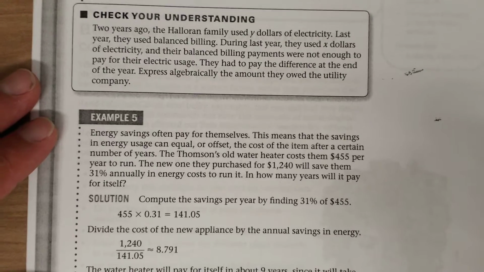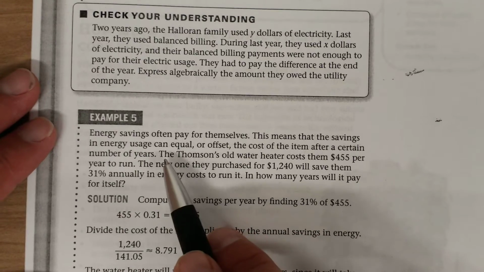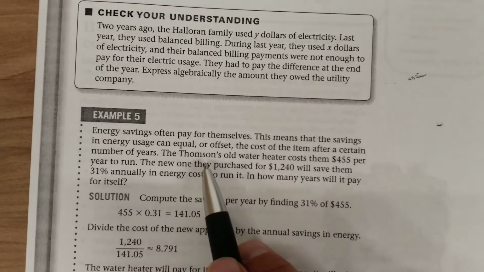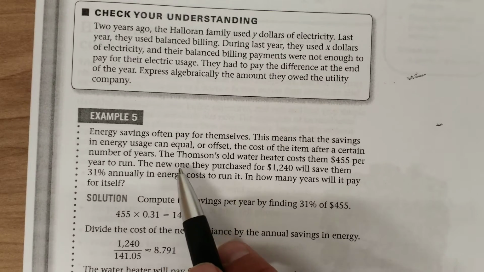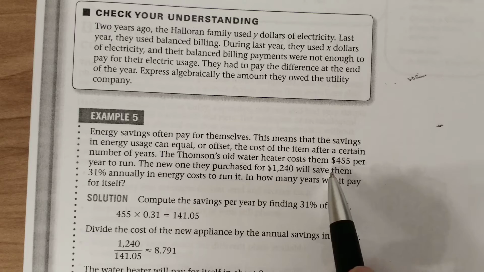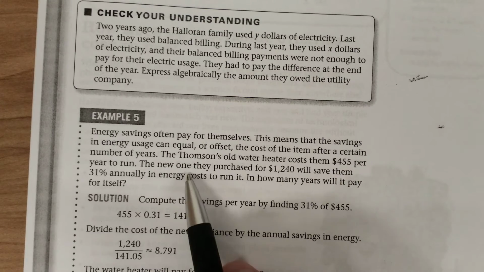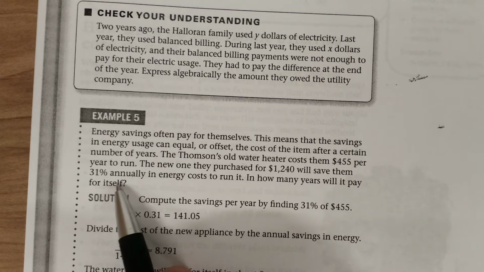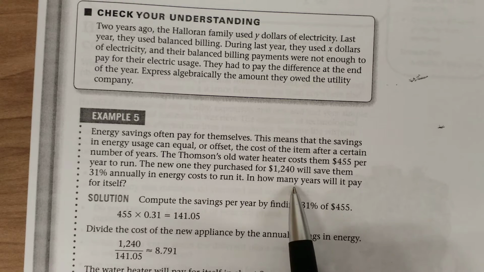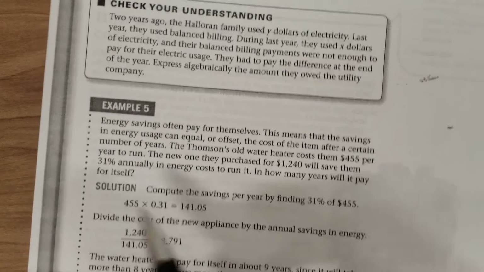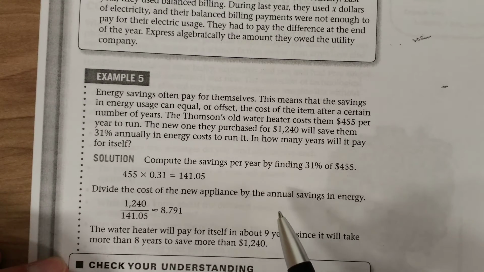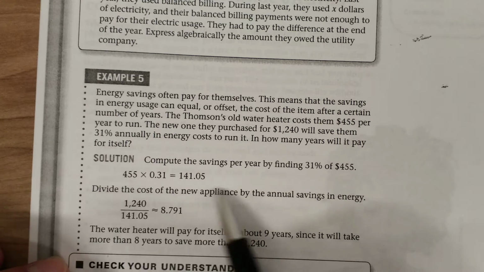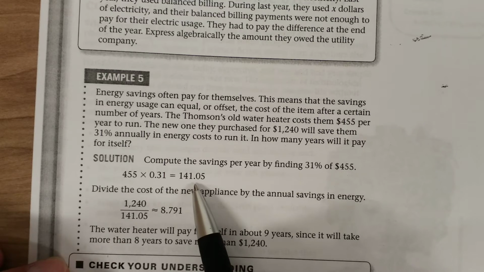Energy savings often pay for themselves. This means that the savings in energy usage can equal or offset the cost of the item after a certain number of years. The Thompsons' old water heater cost them $455 per year to run. The new one they purchased for $1,240 will save them 31% annually in energy costs to run it. And how many years will it pay for itself? So it's going to be 31% cheaper. So 31% of $455 would be $141.05.